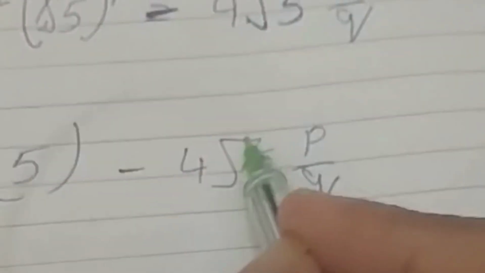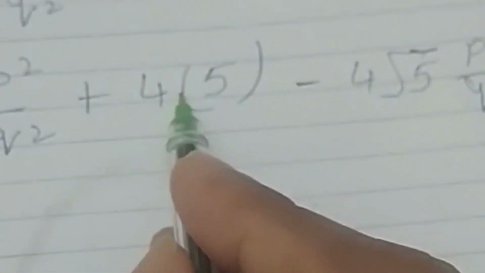Okay, now what we have to do, first of all multiply this number. 9 equals to P square by Q square plus 4 5s are 20 minus 4 root 5 P by Q. Okay, in between we have a bracket, meaning multiplication only. 4 5s are 20. Now you can't add and subtract this number with variables, and you can't add and subtract these two also because we have only variables.